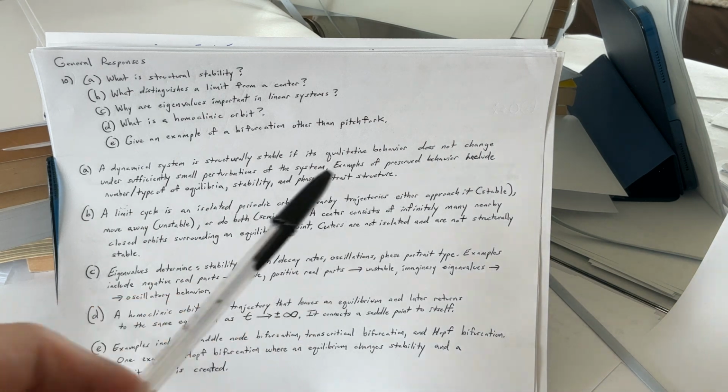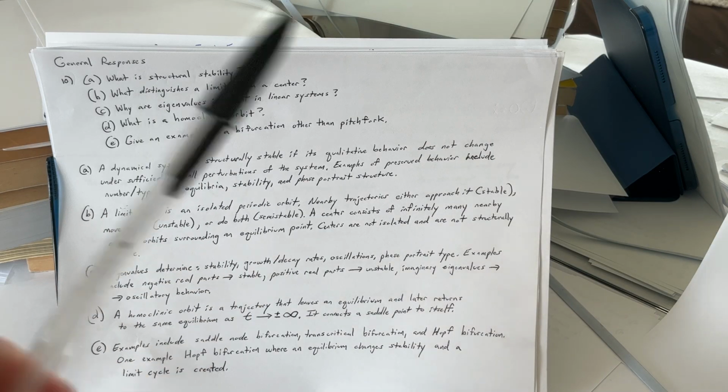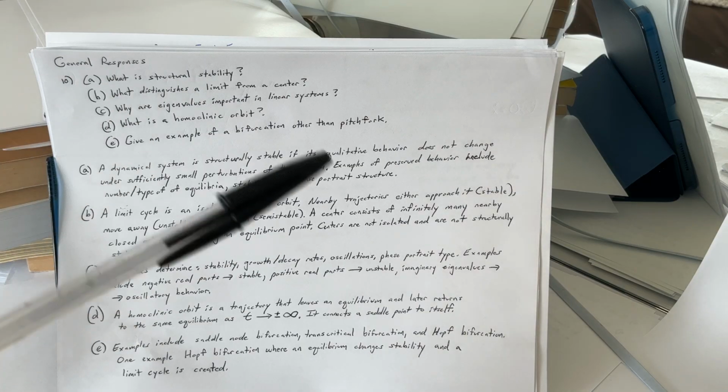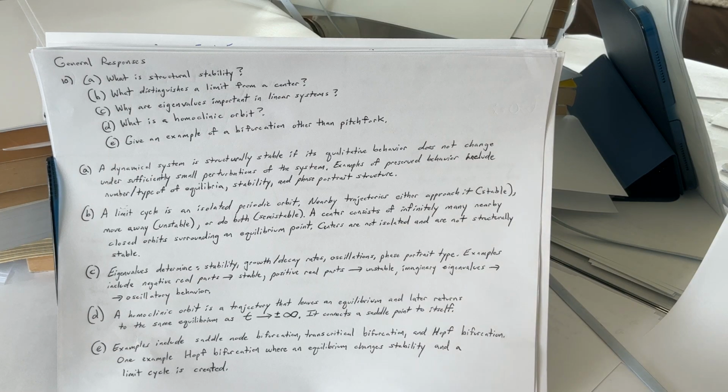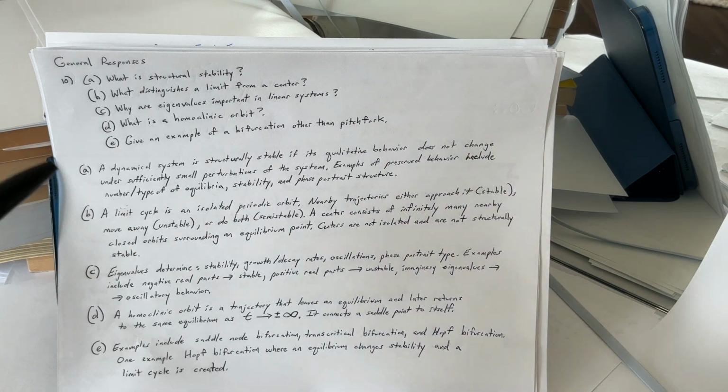Examples of preserved behavior include the number and type of equilibria, stability, and phase portrait structure. These rely on textbook definitions and notes. This is very standard stuff.